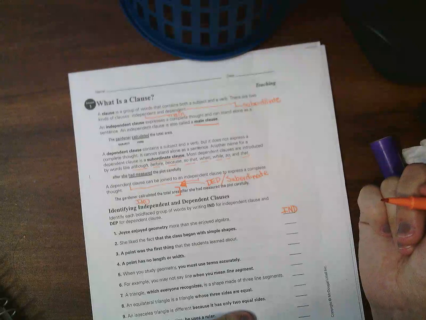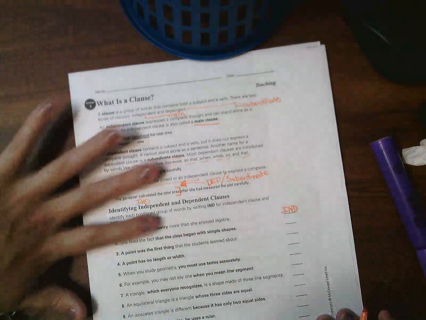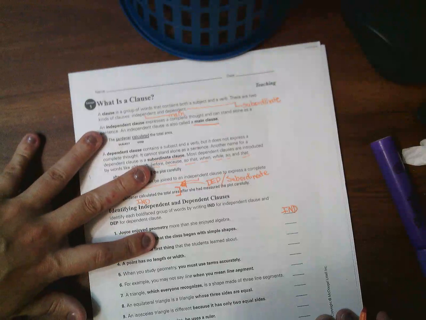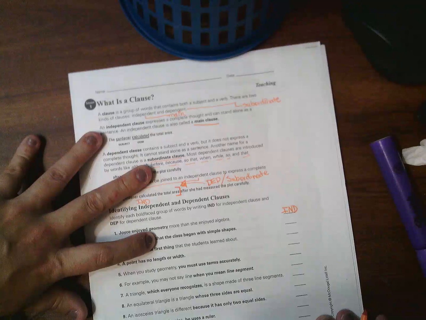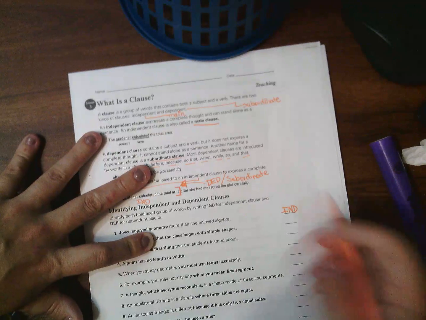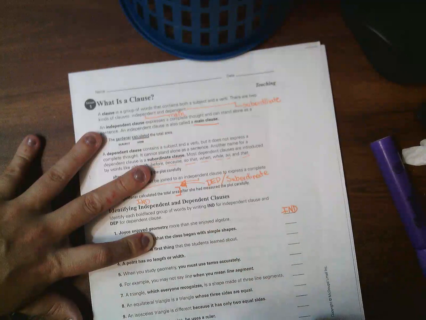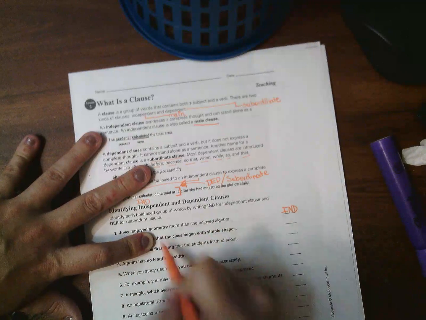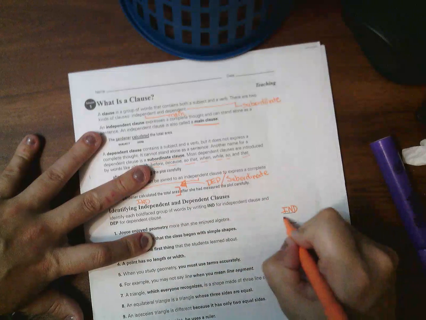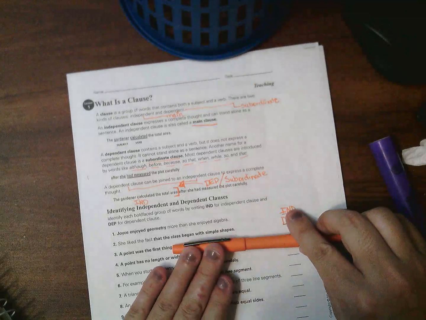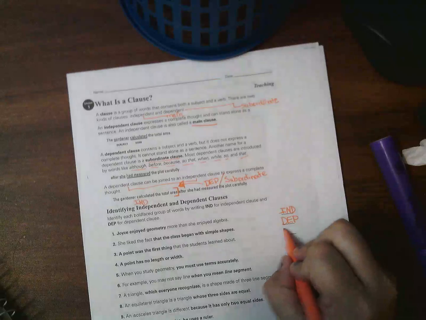She liked the fact that the class began with simple shapes. If we take away the rest of it, that the class began with simple shapes doesn't make any sense. We need the rest of that sentence in order for it to make sense. This part depends on the main clause to make sense, so it is a dependent. A point was the first thing that the students learned about. Remember, we take away part of it. A point was the first thing. That makes sense by itself, so that makes it independent.